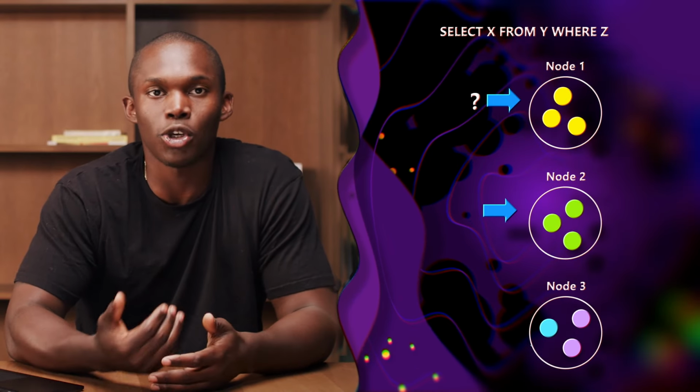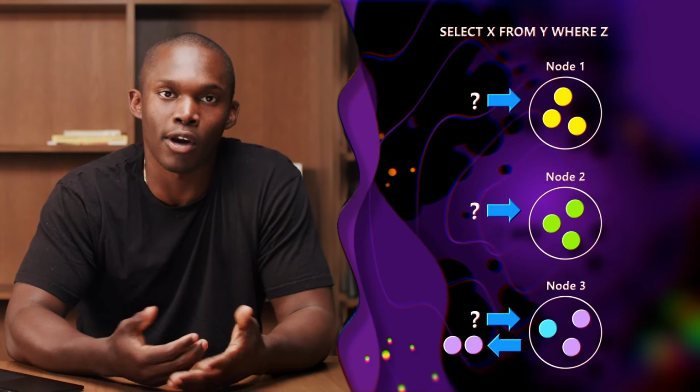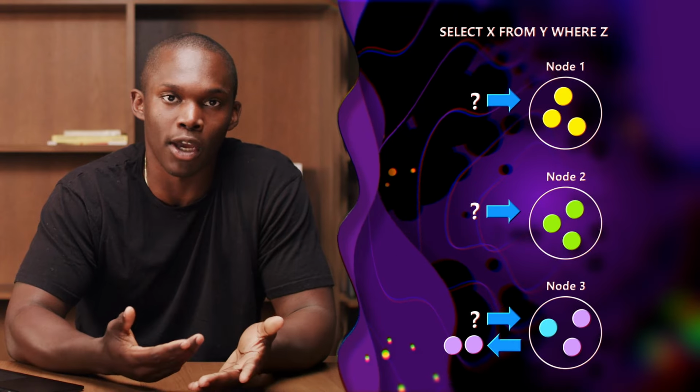In the absence of a partition key, we actually can solve this problem, which is to run something called a fan-out query. What a fan-out query does is node 1 and 2 will know that they don't have any relevant data in their index, and so node 3, knowing that it does have all the purple data here in its index, will return all of that purple data.